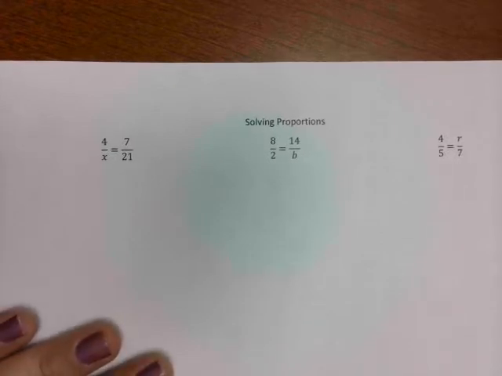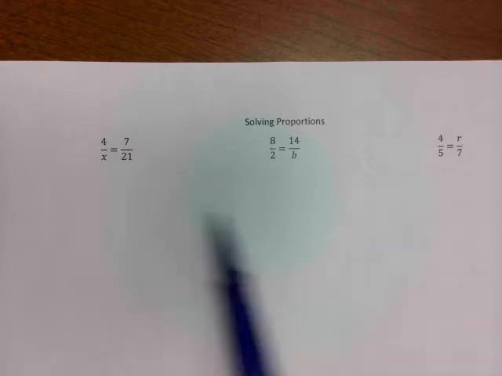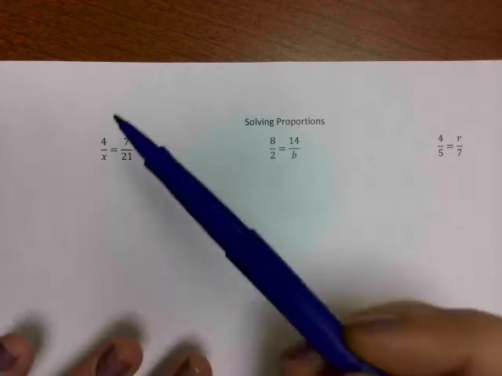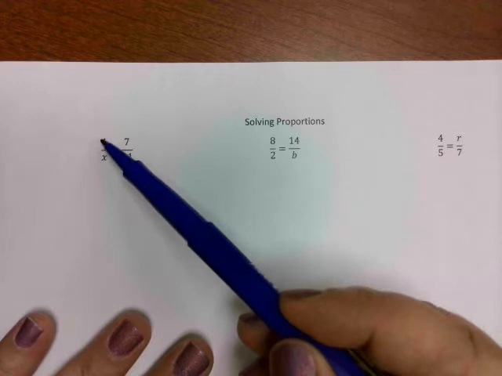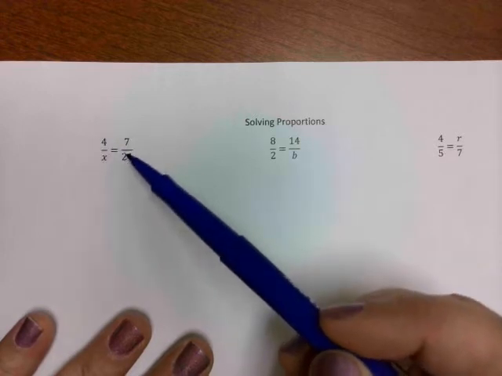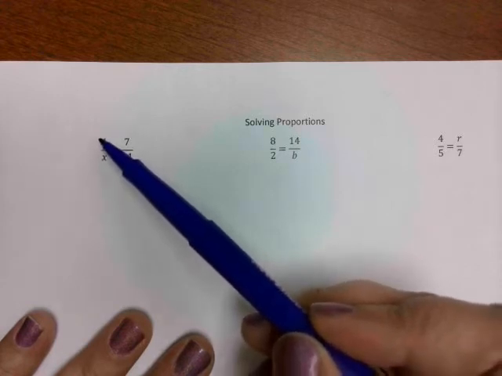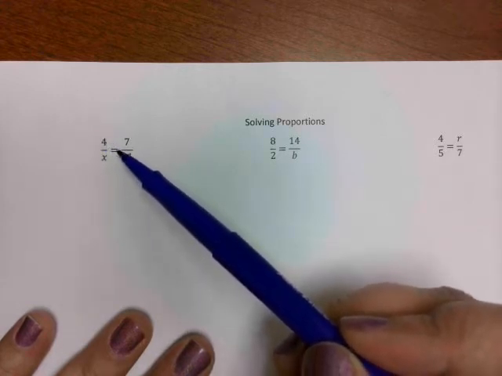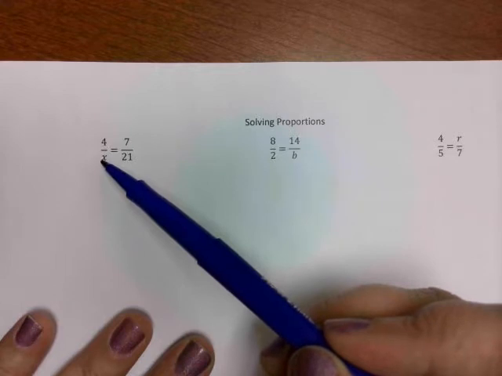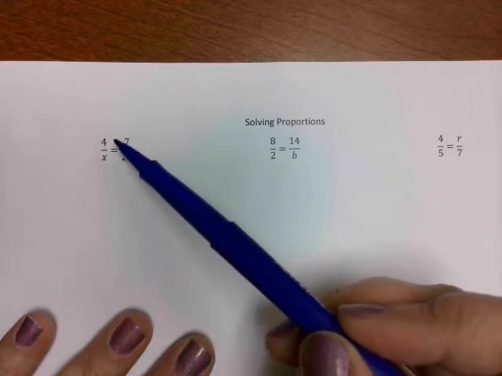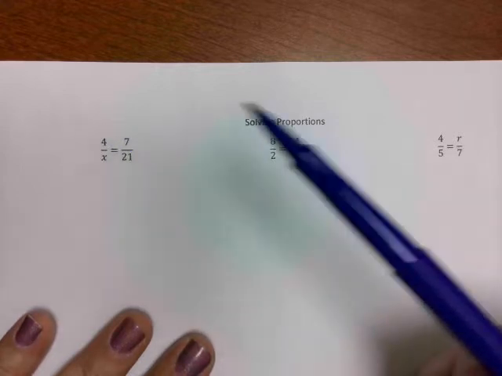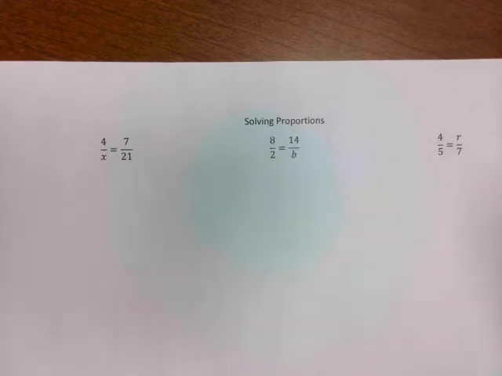So let's get started. If you remember, a proportion is two ratios that are set equal to each other. This fraction on the left is equivalent to this fraction on the right. We know that is because if we cross multiply 4 times 21, whatever we get would be the same thing as whatever x times 7 is. They have to be equivalent in order for them to be a proportion, which is what they are.